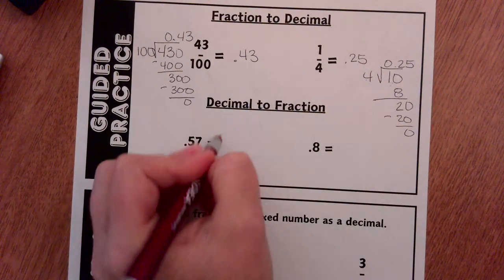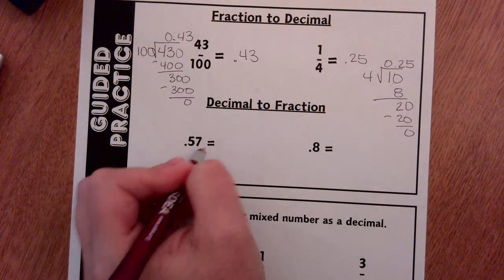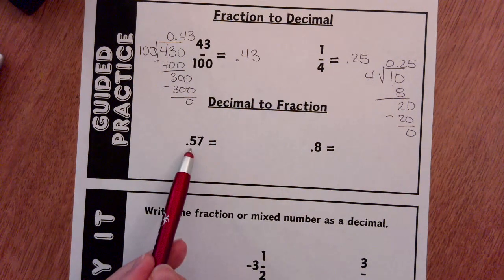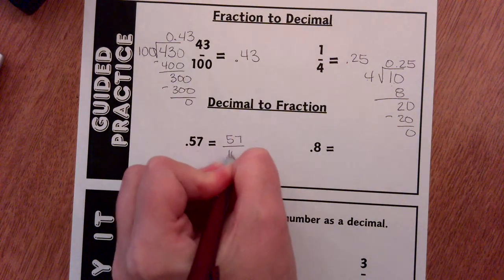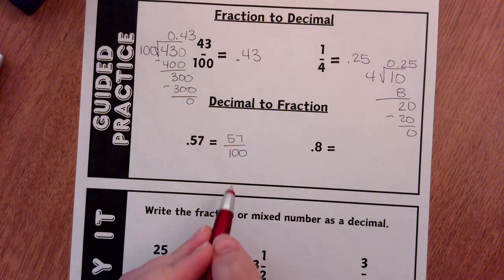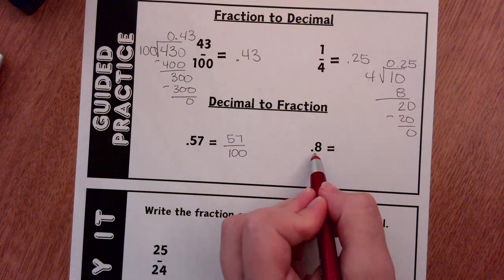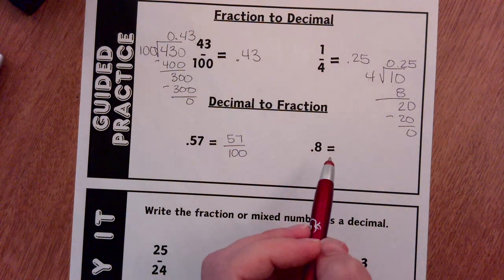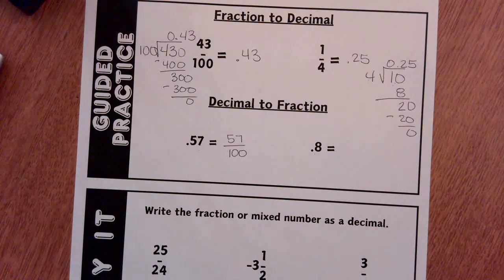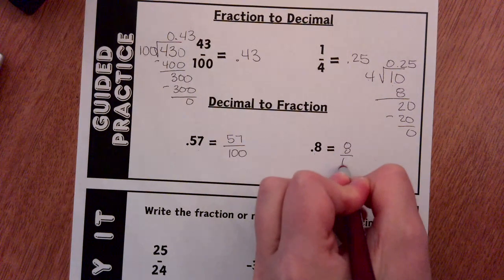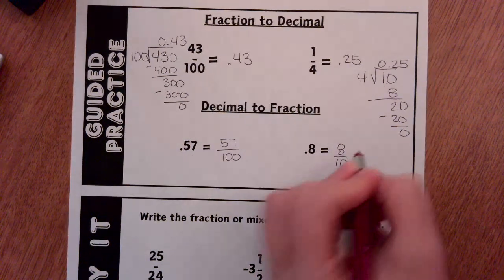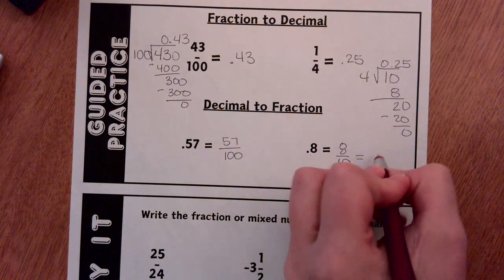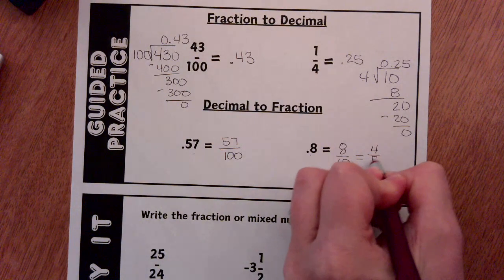Decimal to fraction, I am going to take the decimal and I'm going to put it over its place value. So this would be tenths. This is hundredths. So I know that this is going to be 57 over 100. This cannot be simplified down, so I'm just going to leave it just like that. This one, 0.8, is written as 8/10, which tells me what the fraction is. It is 8/10, because this is the tenths place. This can be simplified down. I'm going to divide each of these numbers by 2, so it's going to become 4/5.